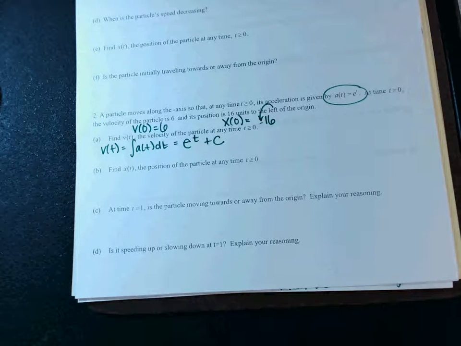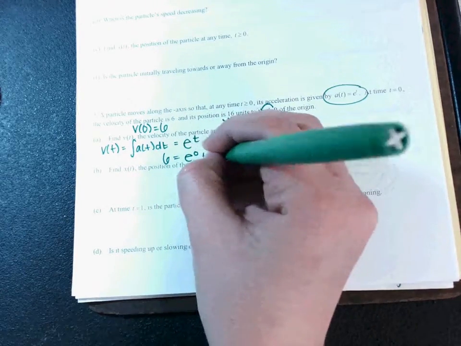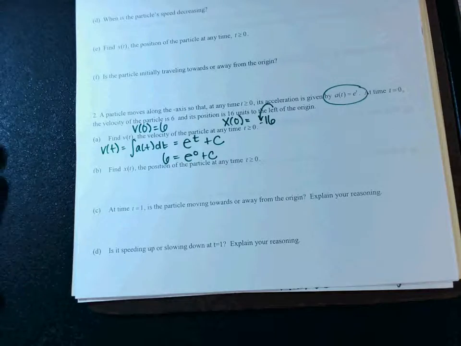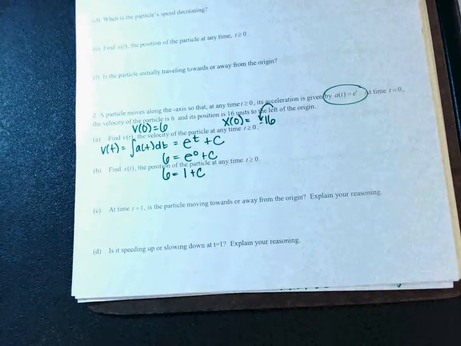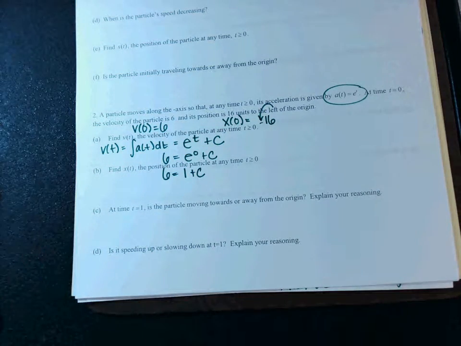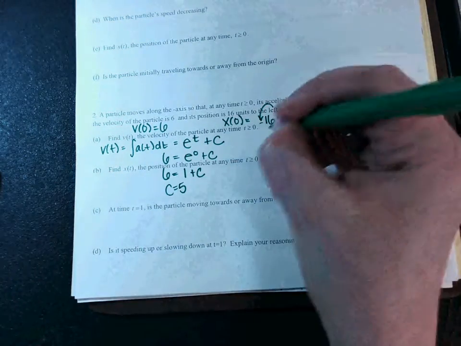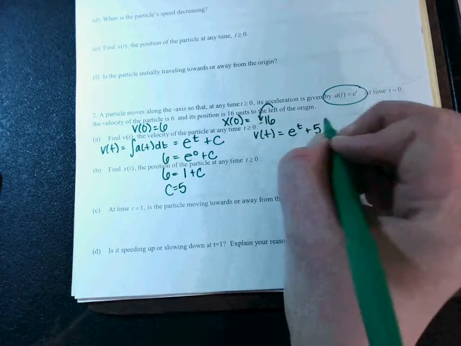Okay, then what's my initial condition? At 0, what's my velocity? 6. So 6 equals e to the 0 plus c. And then does e to the 0 cross out? To 1. Very good. So really, this means that 6 equals 1 plus c, which means that c is what? 5. So then it would be v of t equals e to the t plus 5.